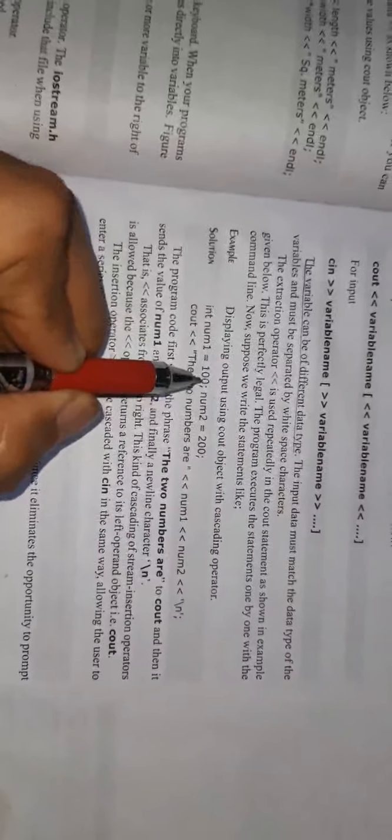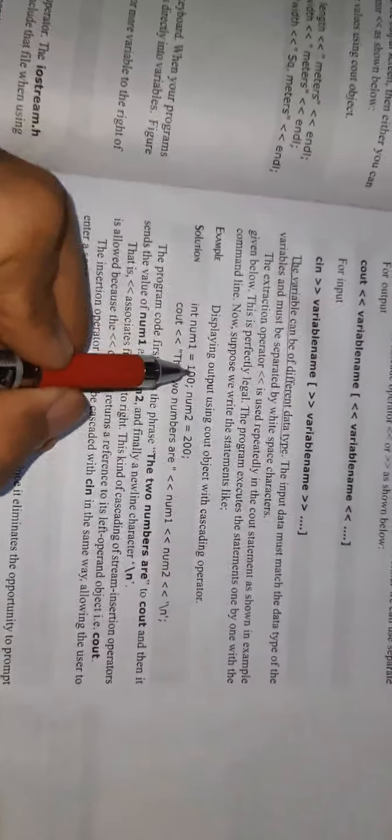Also you can write just like this, int num1 equals 100, and in the next line int num2 equals 200. But since they are both of the same data type, you use the semicolon only, and it is written on the same line. You can also use the comma operators that way. It's explained in the next few pages.